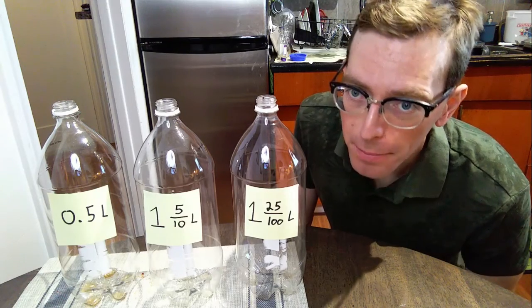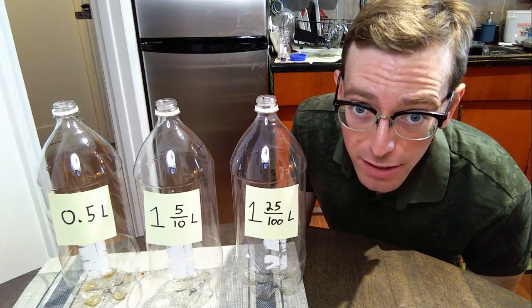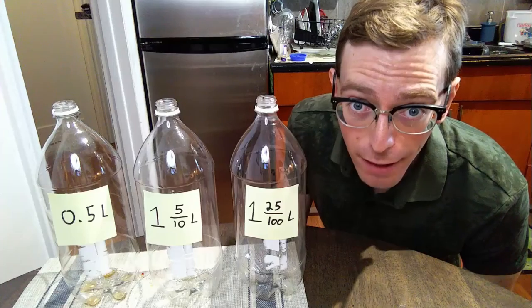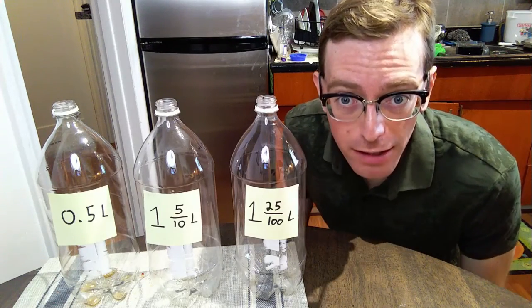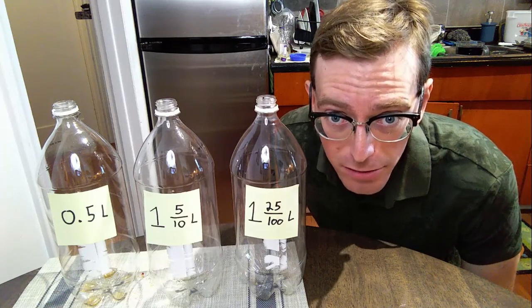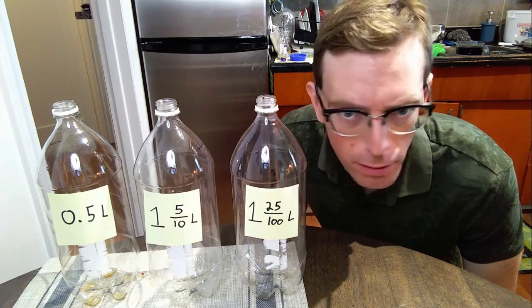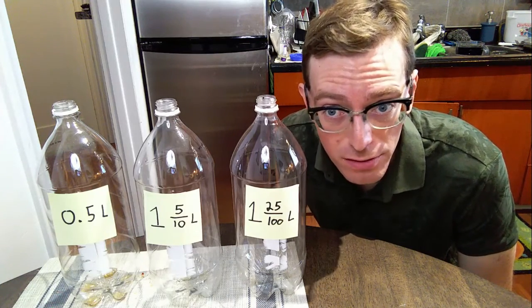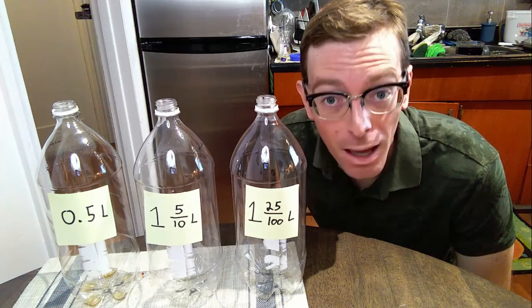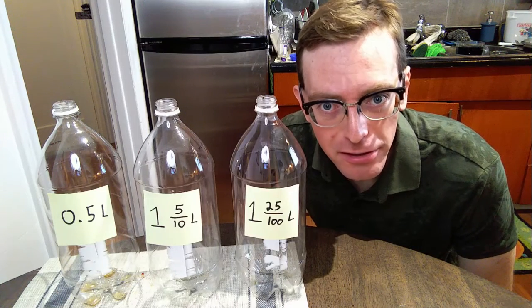Okay, so I've put labels for each of them to tell me how much I'm going to put in the bottles. But there's a problem. Some of them are in decimals, and some of them are in mixed fractions. How do I know what order to put them in? I want to have the lowest amount on one side and the highest amount on the other side, just like a piano. But I don't know how to do that if some of them are mixed fractions and some of them are decimals. I better figure that out before I make my musical instrument.